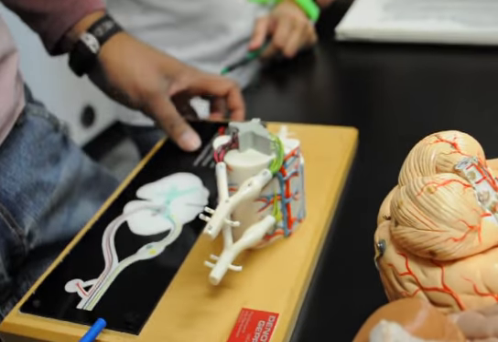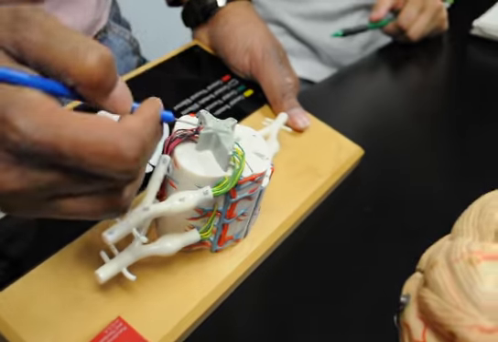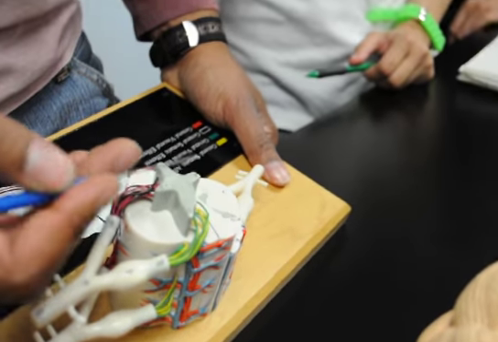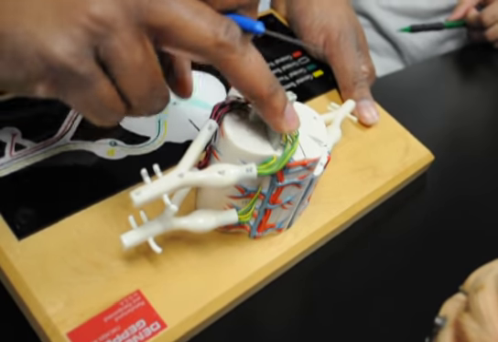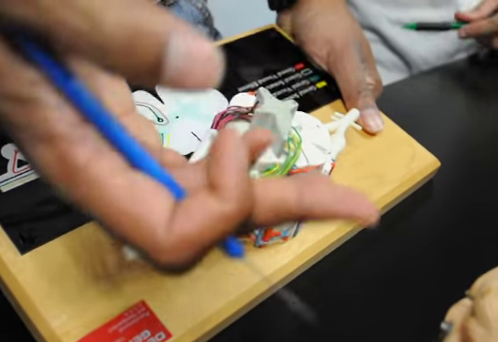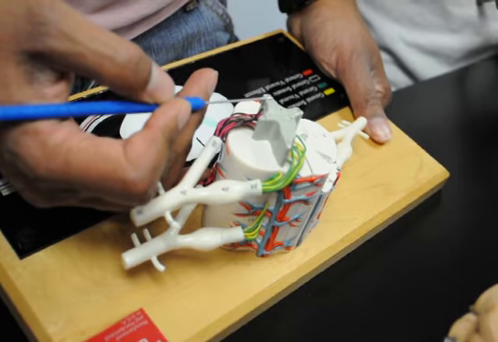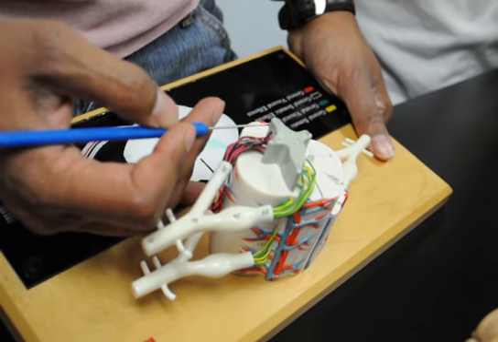The horns of the gray matter. Okay, there's the horns of the gray matter. This is the gray matter. You have this part, which is the dorsal horn of the gray matter. Dorsal is also, of course, posterior. And here is the ventral horn, also anterior horn.